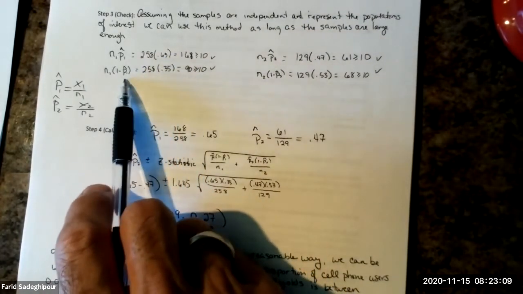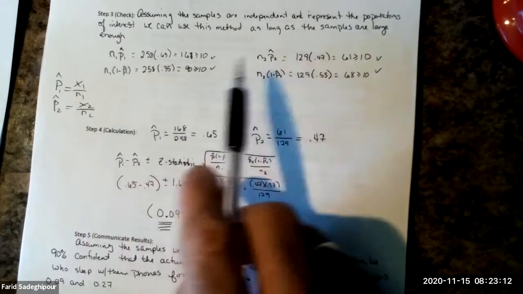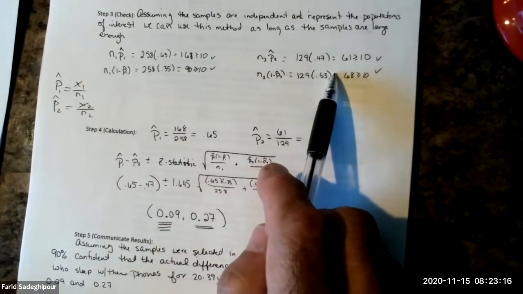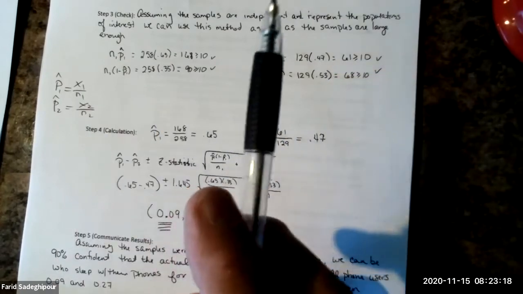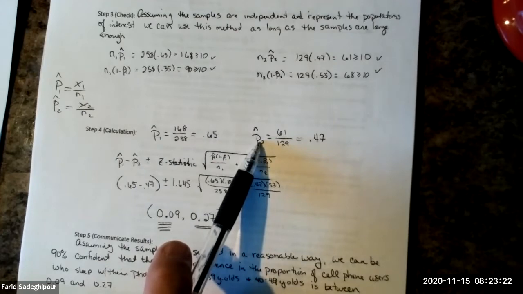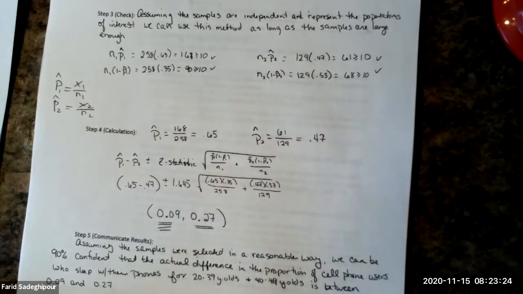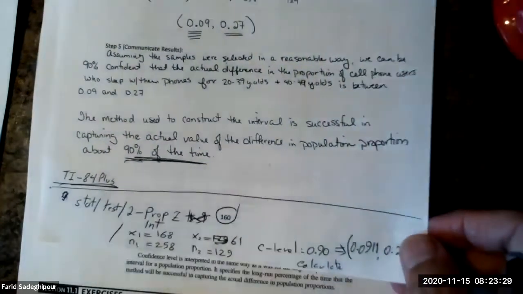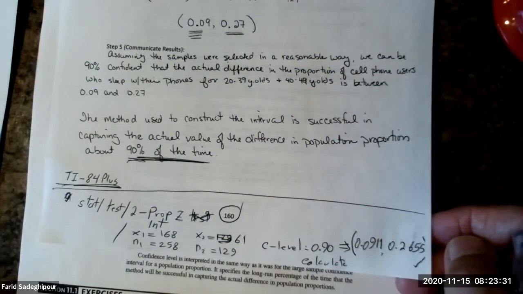Like n1 p1, n1 times 1 minus p1, n2 p2, n2 times 1 minus p2, they all are greater than 10. You have to check that first before you actually do the problems. Then you calculate p1 hat and p2 hat, then put it in the formula. And this is how to use a calculator.